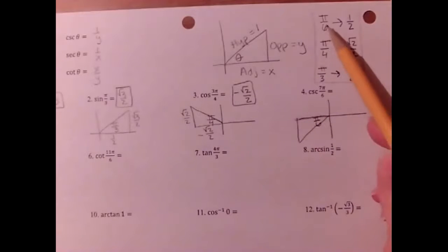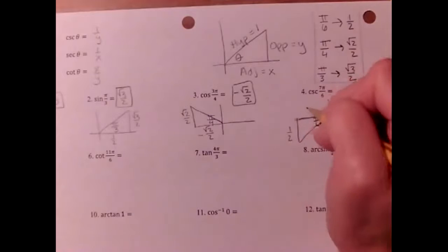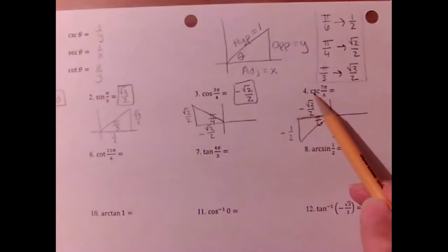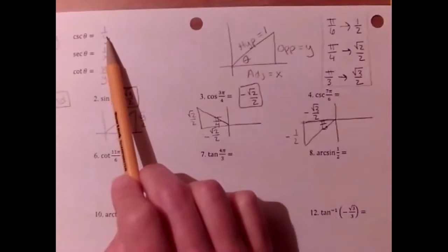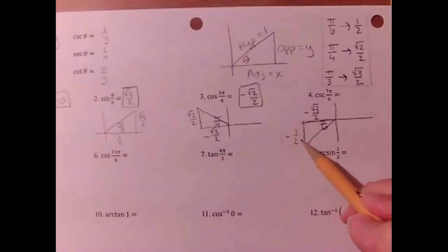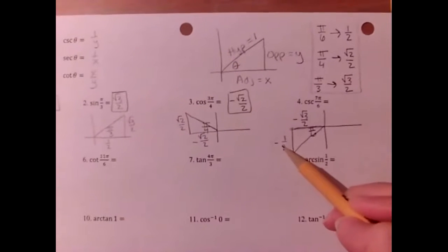Across from the pi over 6, we have 1/2. That means the other side is square root of 3 over 2. And we're in the third quadrant, so they are both negative. So again, this is like your work. Then you answer the question. Cosecant means we're going to flip the y value. This one is the y value. So if we flip that, we reciprocate that, we are going to get what?